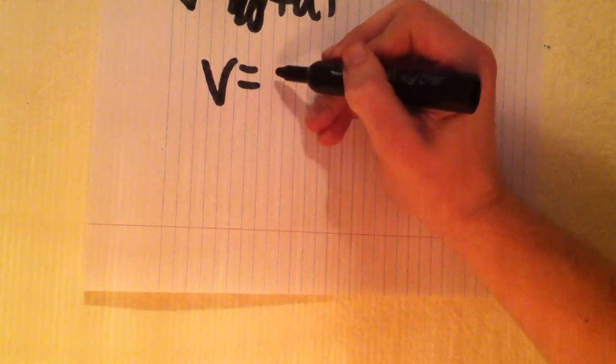To get to velocity, having your time, we have another kinematic equation. You've all seen it. I'm just going to write it down. Velocity is equal to initial velocity plus acceleration times time. The initial velocity is 0, so it's irrelevant to the equation.